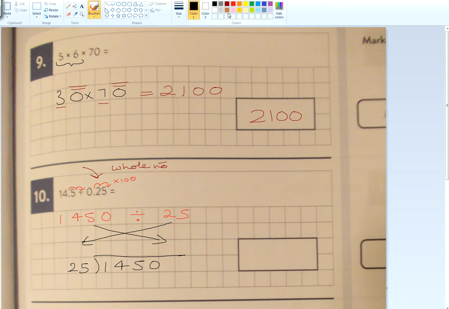Okay, here we go. So now we're going to do 1450 divided by 25. Is that right? Now, how many 25s go into 1? And the answer is 0. Remainder 1. How many 25s go into 14? The answer is 0. Remainder 14. How many 25s go into 145? Well, let's quickly count. 25, 50, 75, 100, 125, 150. That's too much. So it won't be 6. It will be 5. Well done.